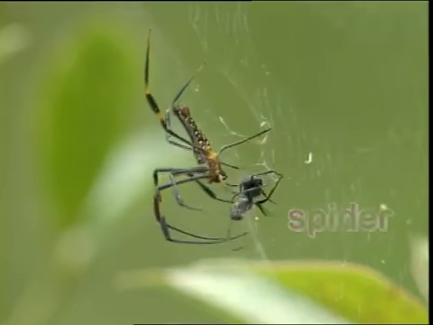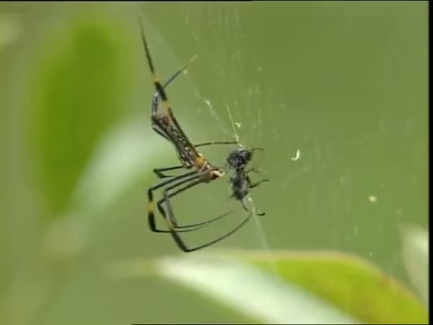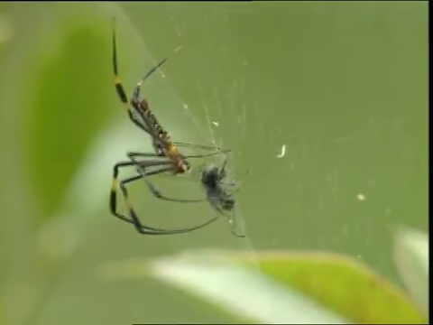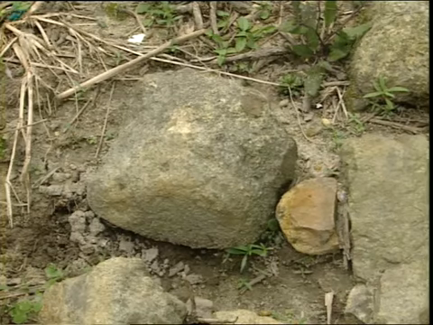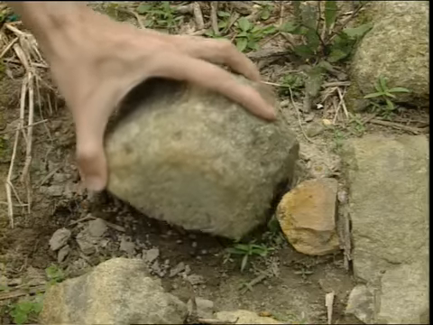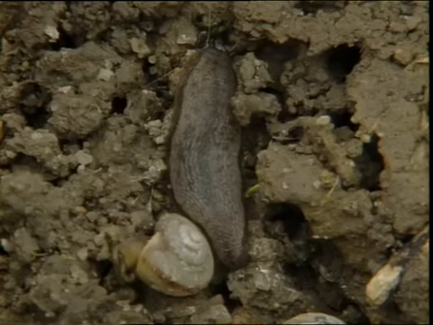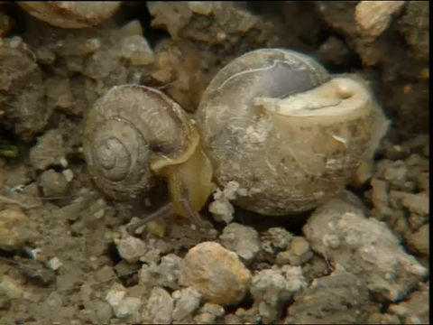Spiders form the second largest group of grassland animals. They spin webs to catch insects for food. A stone can be a wonderful shelter. If you turn it over, you can find a lot of small animals. They are attracted by the dark and humid environment in the soil under the stones.